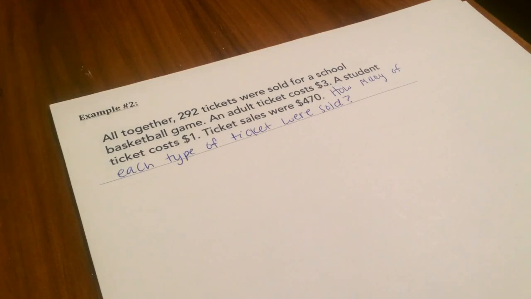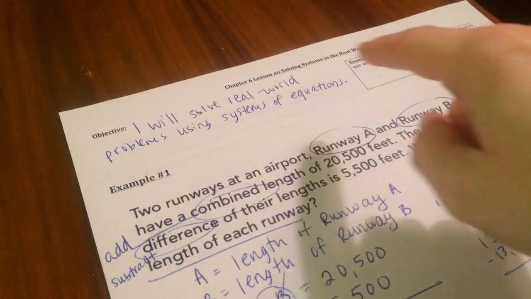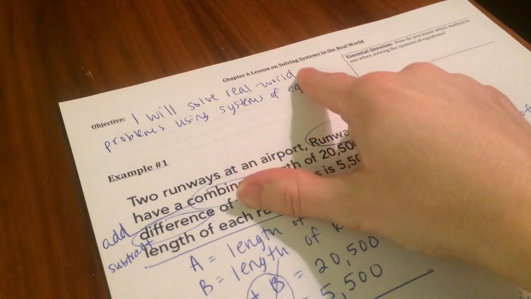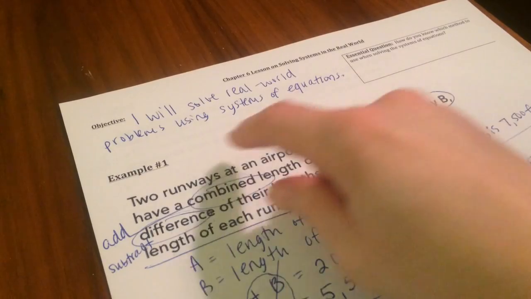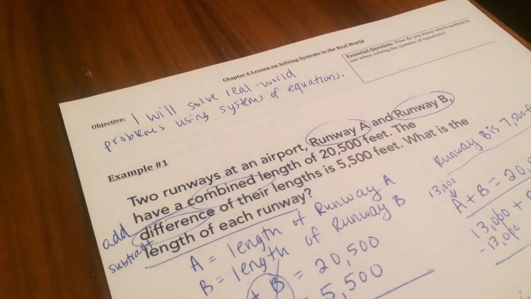In this video, we're going over example number 2 in the chapter 6 lesson on solving systems in the real world. Our objective is to solve real world problems using systems of equations.